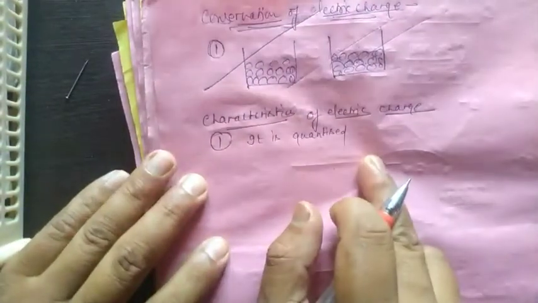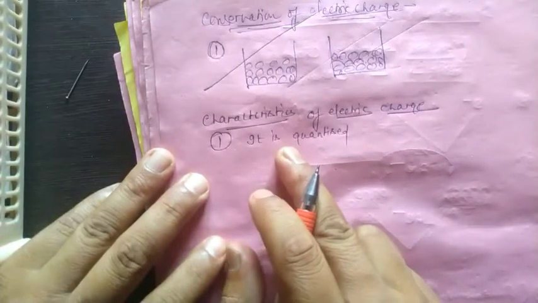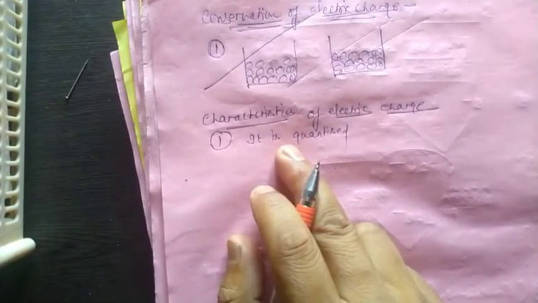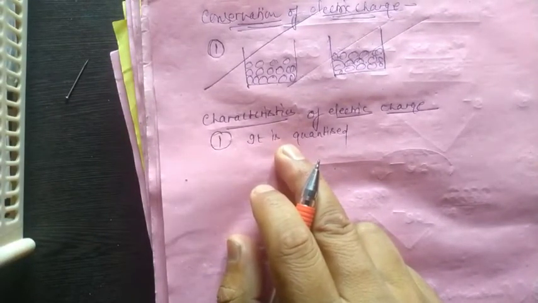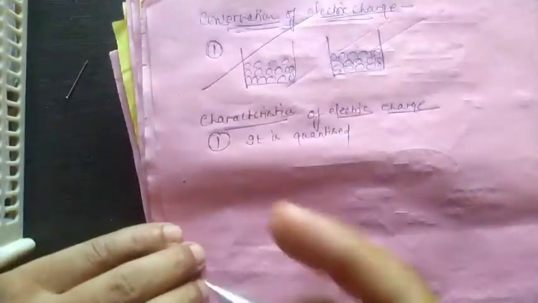Electric charge is quantized, meaning its charge cannot be divided in indefinite form. It can only be in multiple form, not in partial form, like 0.5, 0.7, 1.5.